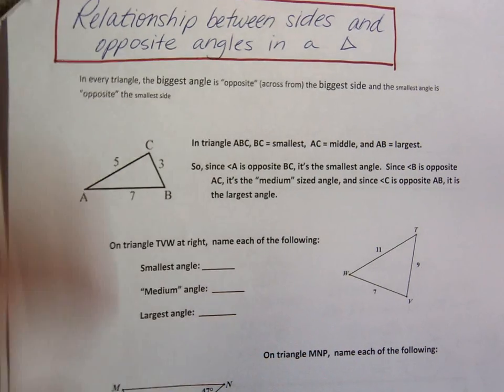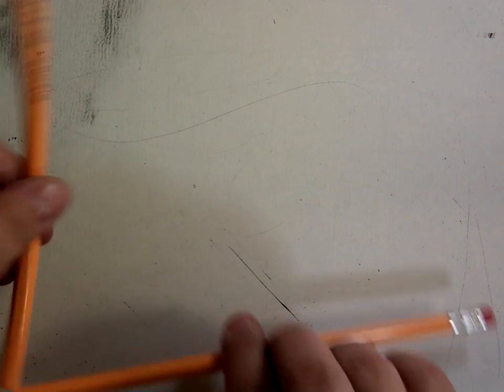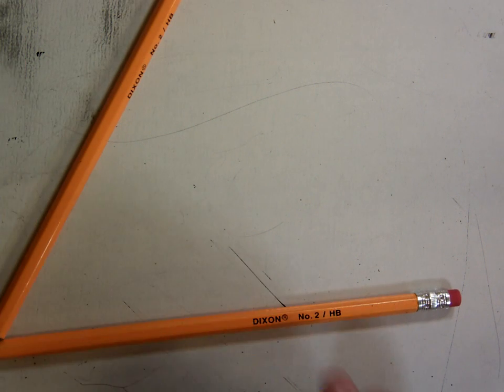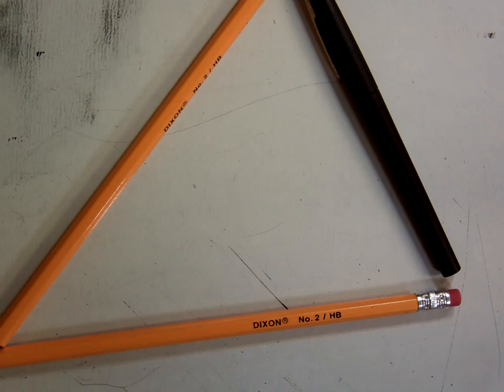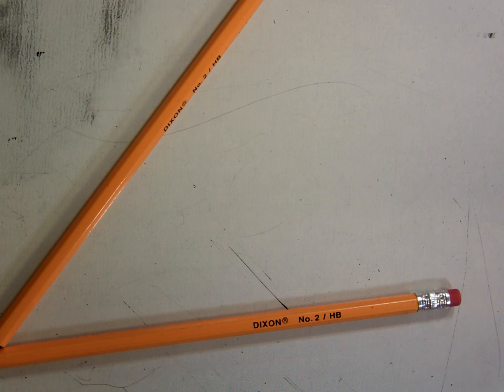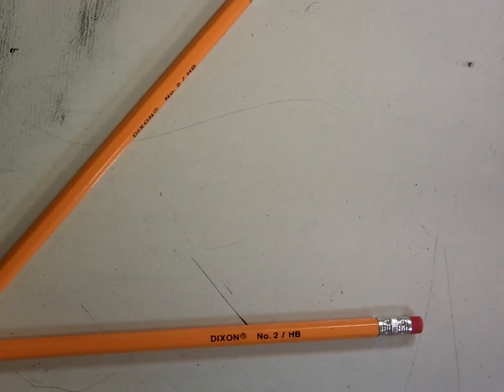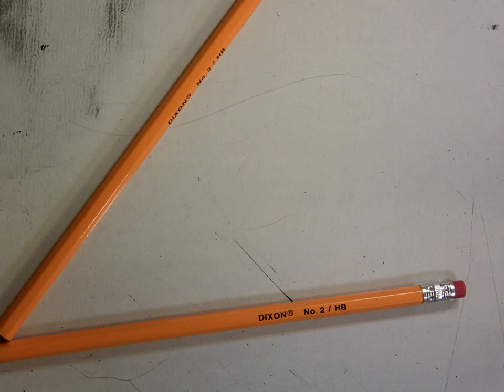So basically, let me just show you what I'm talking about. Let's say I make a triangle. Okay, and I'm going to make a triangle from these two pencils and this pen. All right. Well, actually, let me just make a triangle from the two pencils. Can't really see it that well.